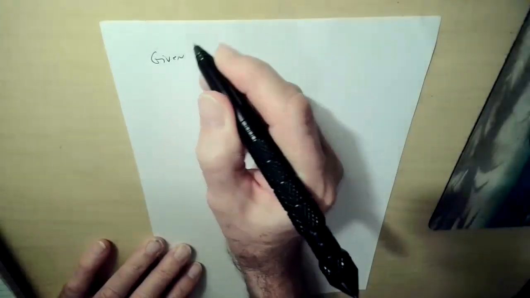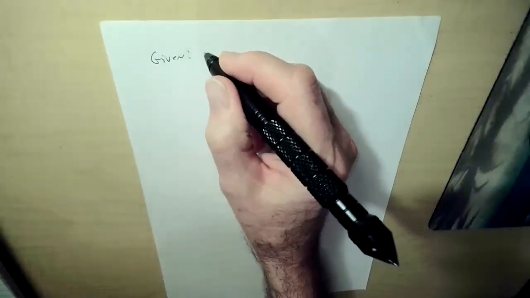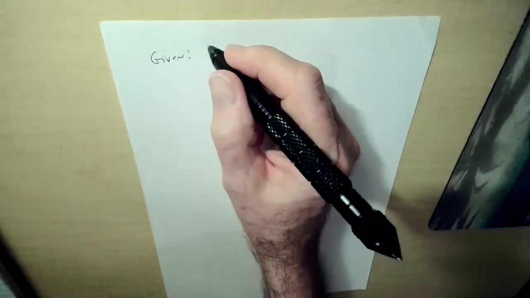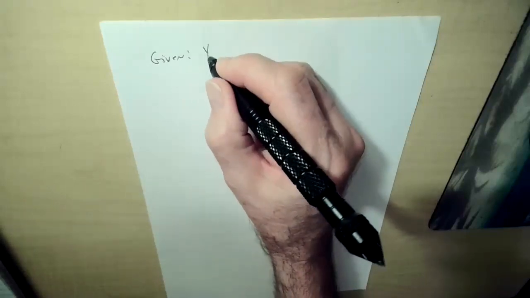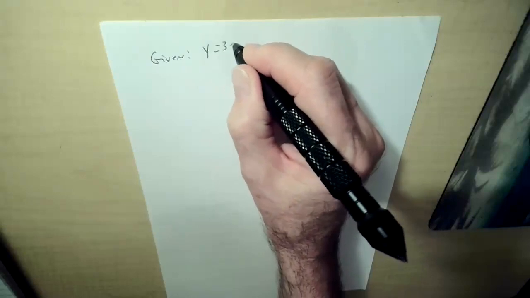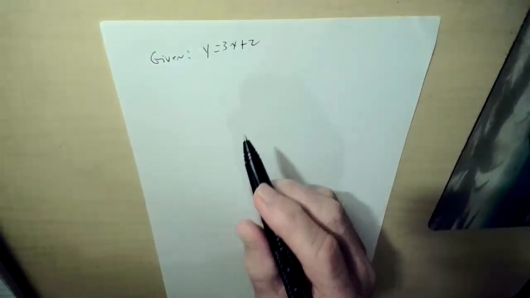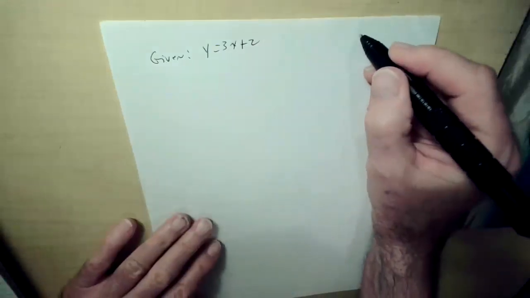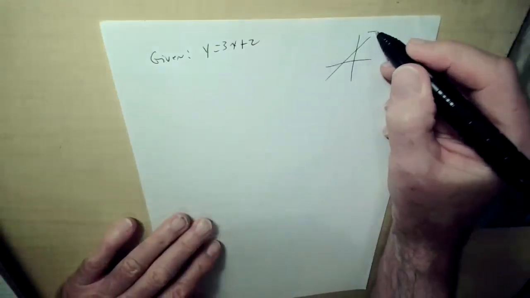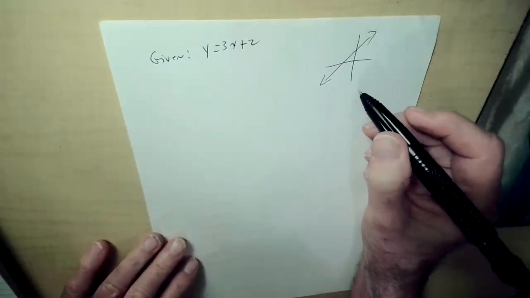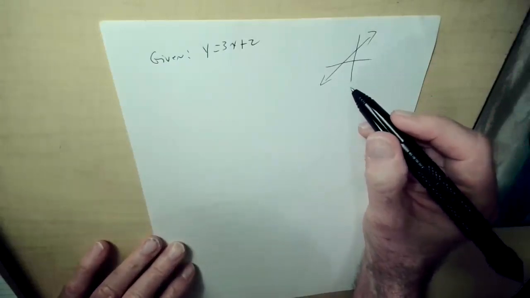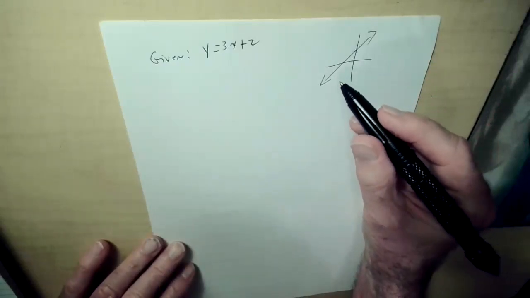Okay, if you're given that y equals 3x plus 2. Now, how many points are on that line? There's an infinite number of them.